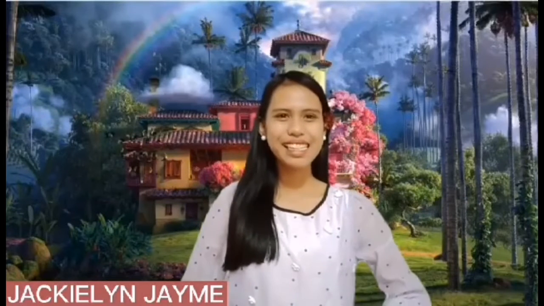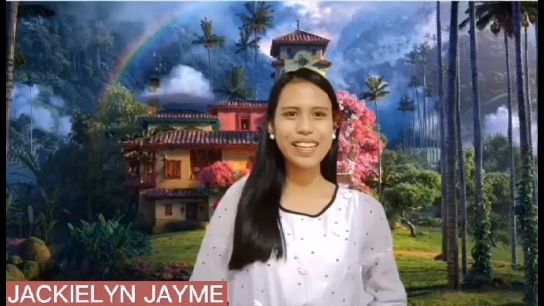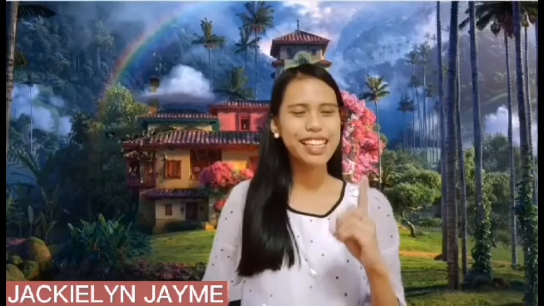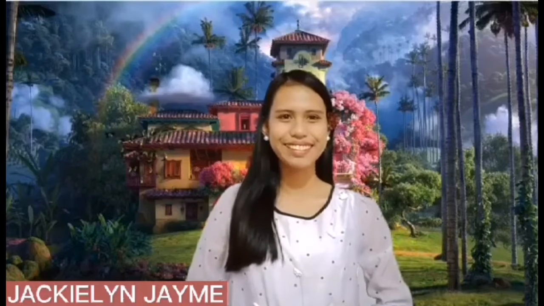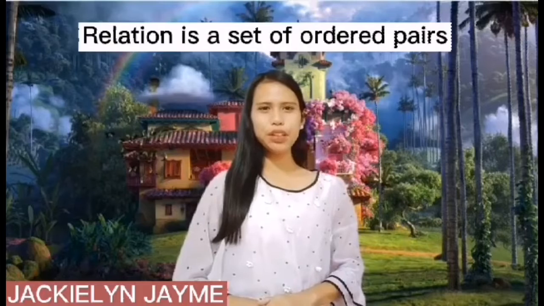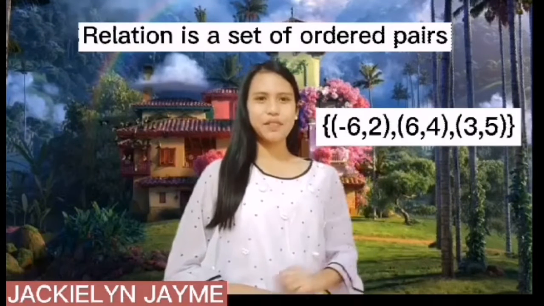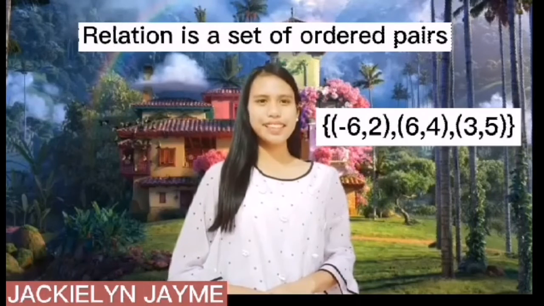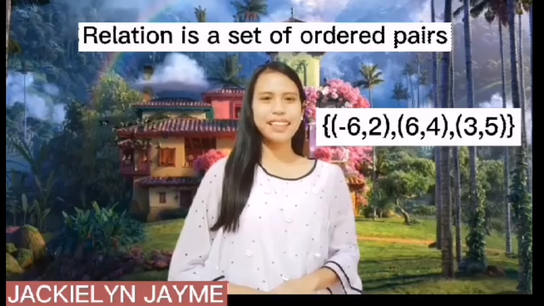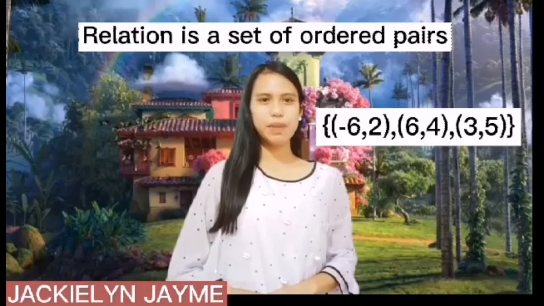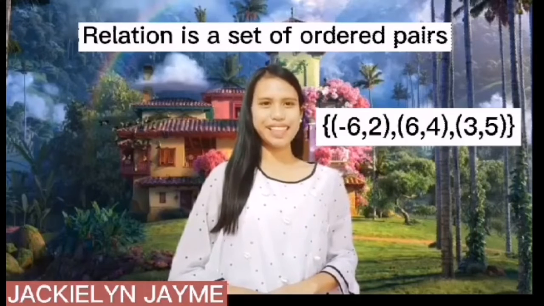Hi, I'm Isabella, and today I'll be discussing the definition of functions in mathematics and how to identify them. But first, let us recall the previous topic, which is relation. So what is a relation? A relation is a set of ordered pairs like this: (-6, 2), (6, 4), and (3, 5). These are called a relation because they are paired in parentheses.